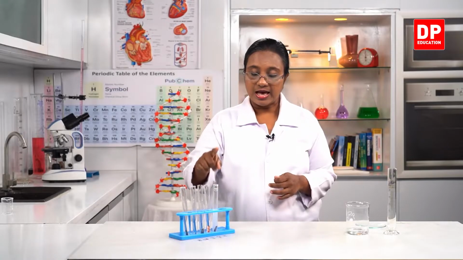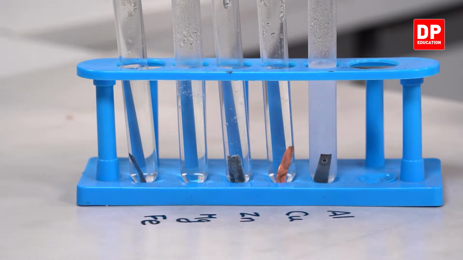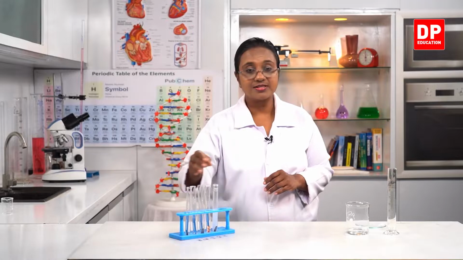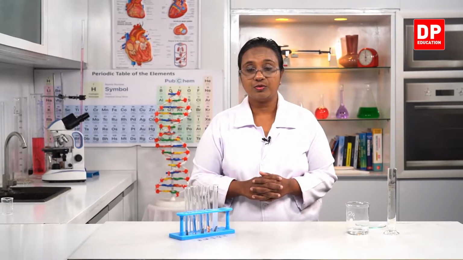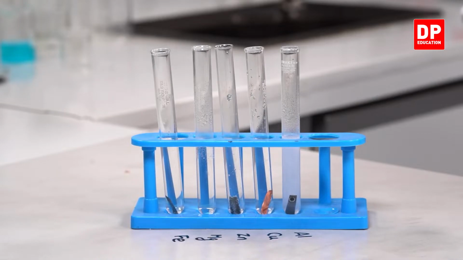So, from the observations, you all can see students, aluminium, zinc and magnesium react fast with hydrochloric acid. But iron actually reacts very slowly with hydrochloric acid, but still we have not seen the reaction starting. It takes quite some time. And copper, it does not react with hydrochloric acid. So, that is how the different metals react with hydrochloric acid, that is dilute hydrochloric acid.